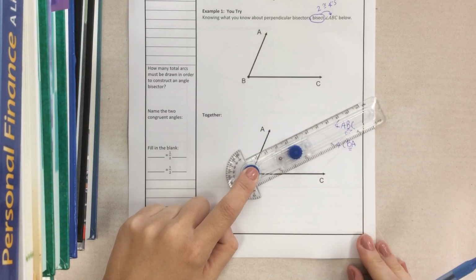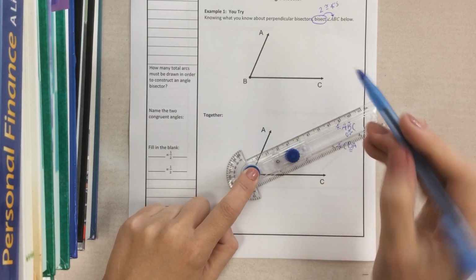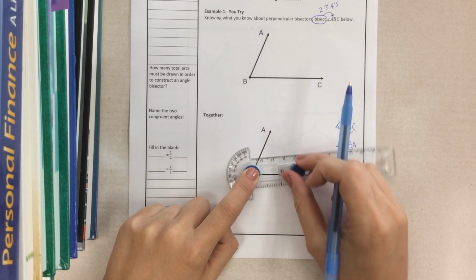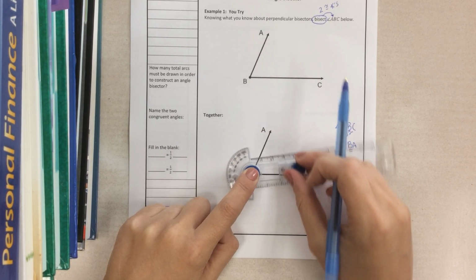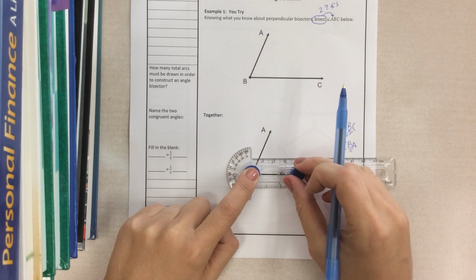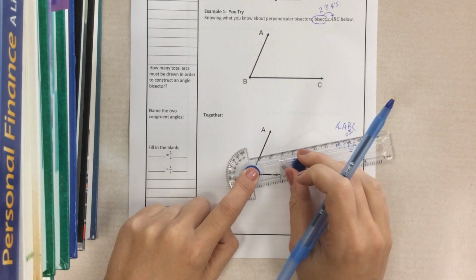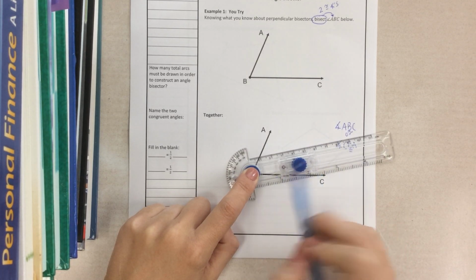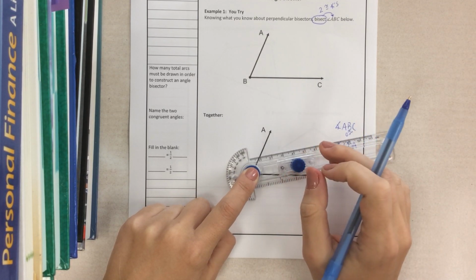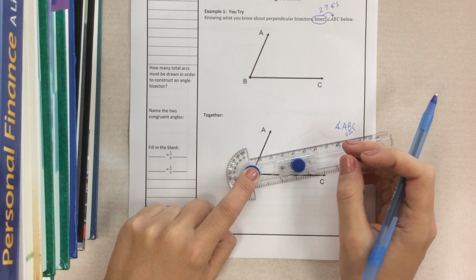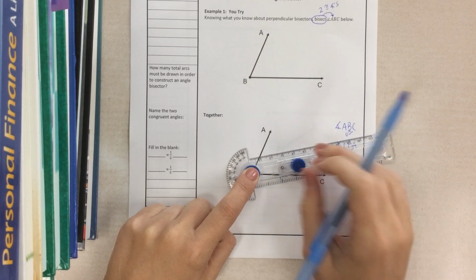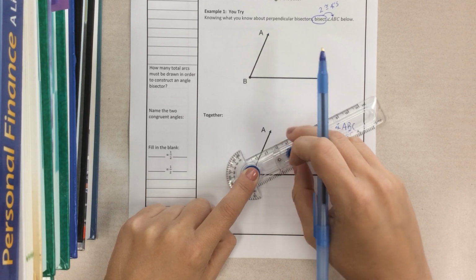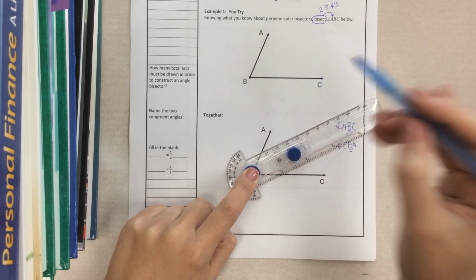The next step is that we're going to adjust our compass radius so that when we swing our first arc, it intersects the top line and the bottom line. And what we want to make sure we do is that we choose either the bottom or the top radius hole, and we have to stay consistent throughout the whole construction or else it won't work out. So I'm going to choose the bottom radius hole and tighten the knob so that when I swing it, it's going to hit the top and the bottom.